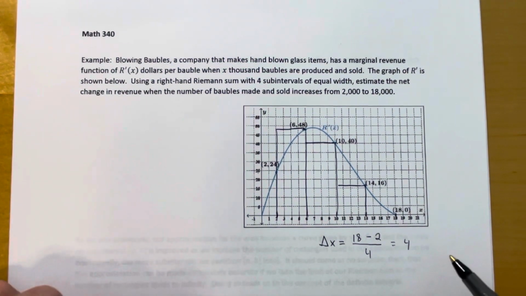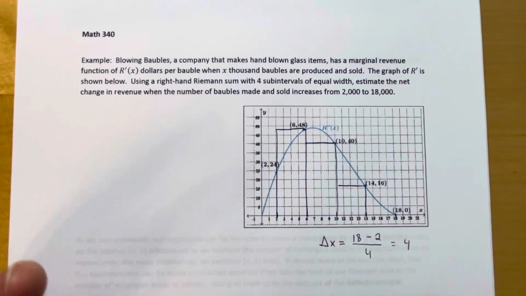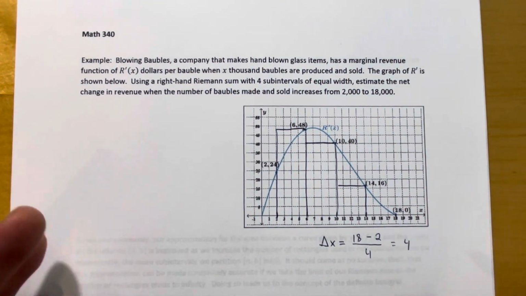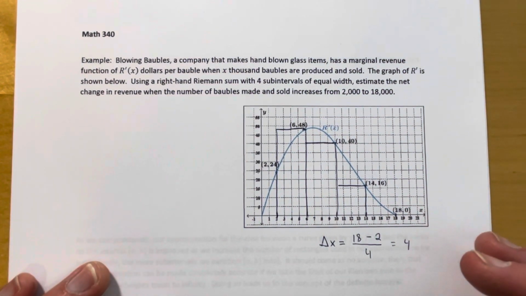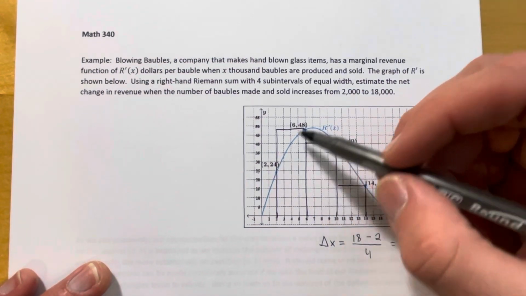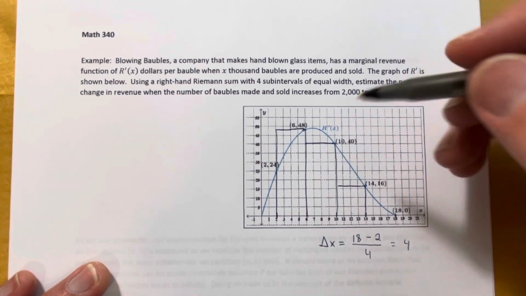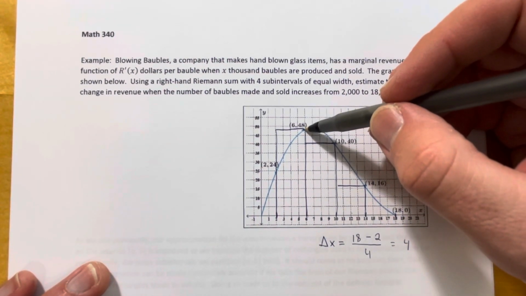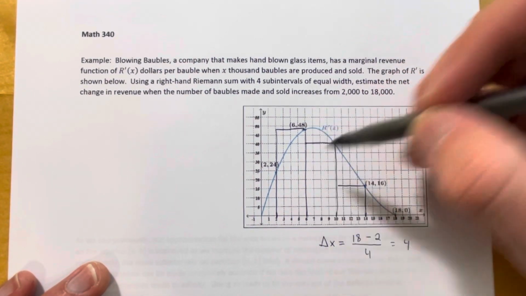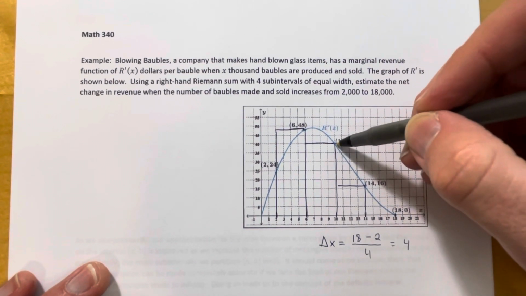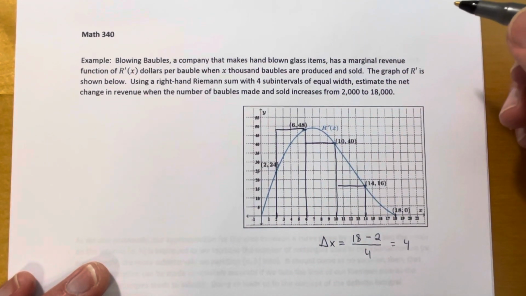So even though I don't have a function that I can plug values into, I can easily come up with the right-hand Riemann sum for this, because the y coordinates of these endpoints that I'm using are all given to me. The y coordinate of this point, for example, would give me the height of that rectangle, and then the y coordinate of this point would give me the height of that rectangle, and so on and so forth.